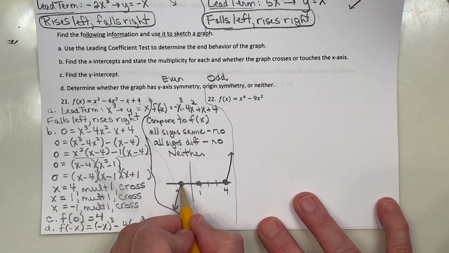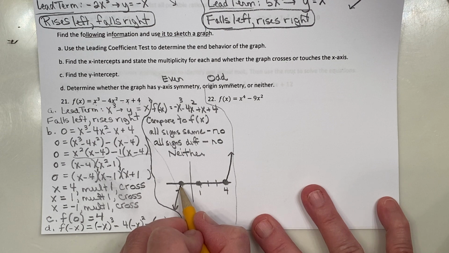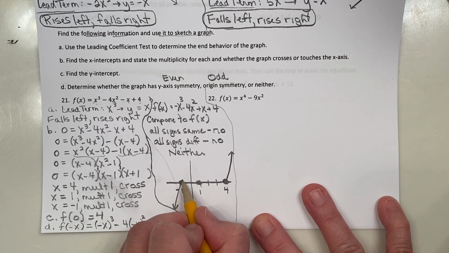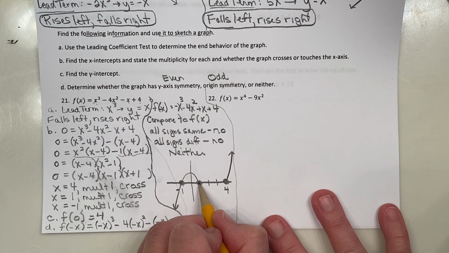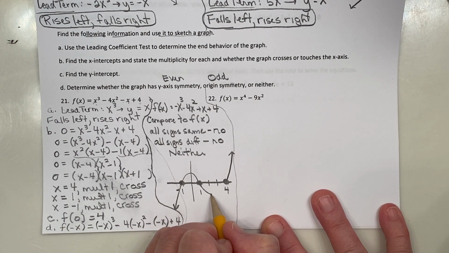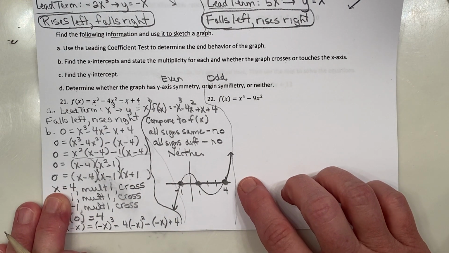Now what I have to do is either touch or cross the x-axis. Well, I never have a touching of the x-axis, so that means that through this x-intercept I've got to go above, but I've got to come back down, collect this next x-intercept, come back down, and then turn back around so I can get through that third and last x-intercept.